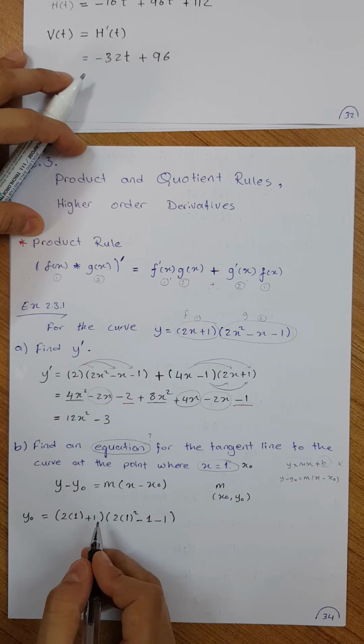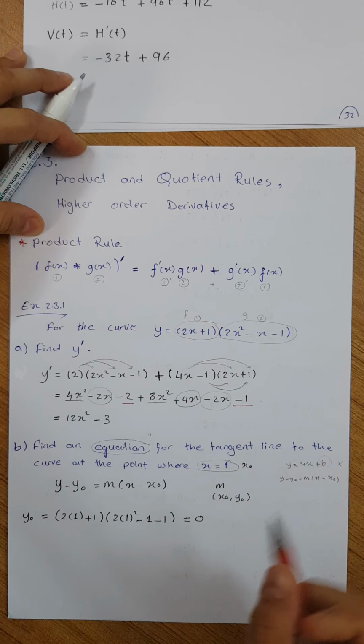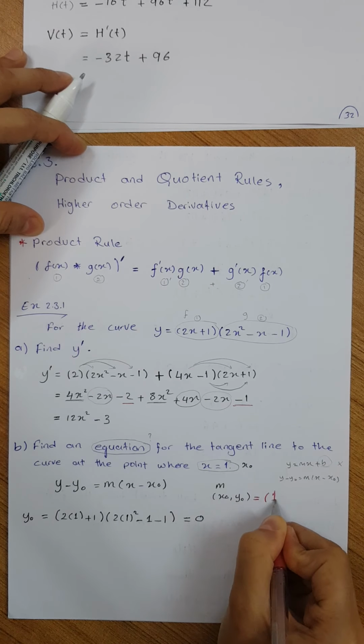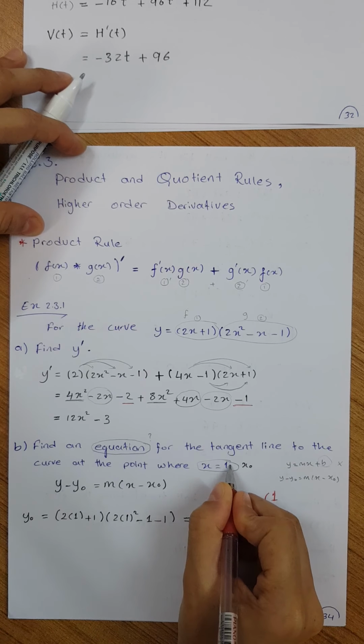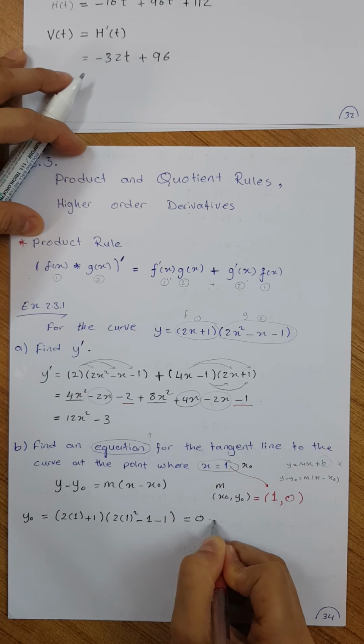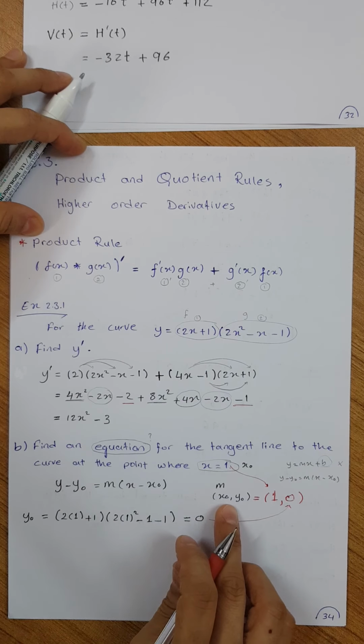When you're evaluating this one, you will get 0. So the point that I have is equal to what? 1, that's given to me, and 0. Where did that 0 come from? It came from here, we found it. Now I have the point.